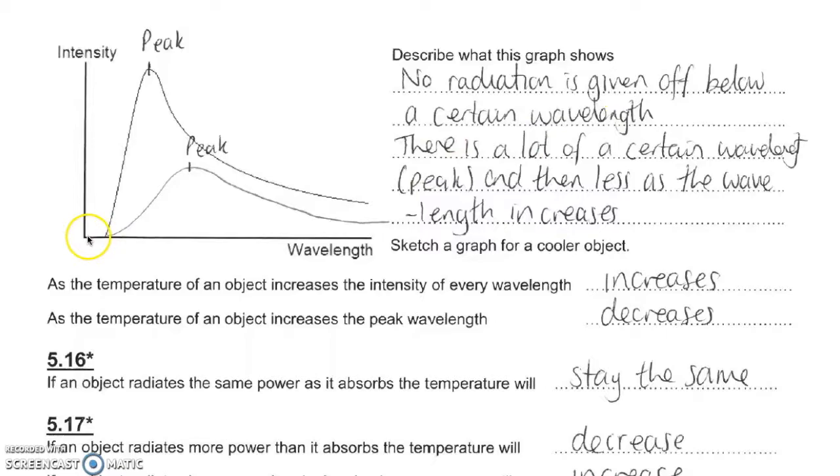Below a certain wavelength, we've got literally no radiation. That means this is the cutoff point for the wavelength of infrared radiation. Other thing to note down: there's a lot of a certain wavelength, which is what we call a peak, and then less as the wavelength increases.